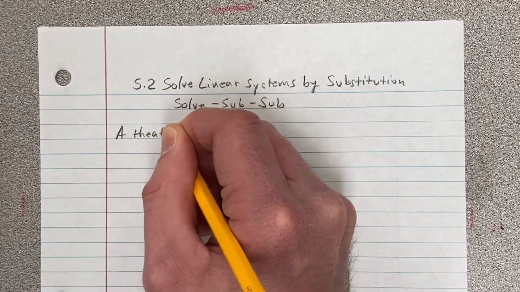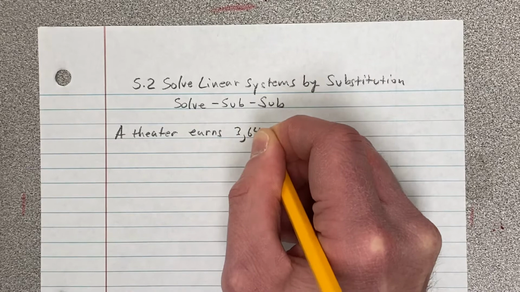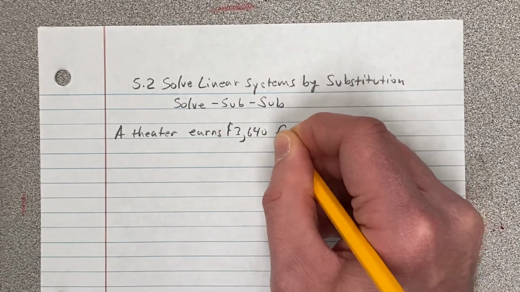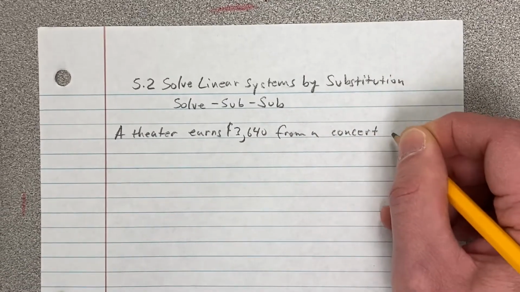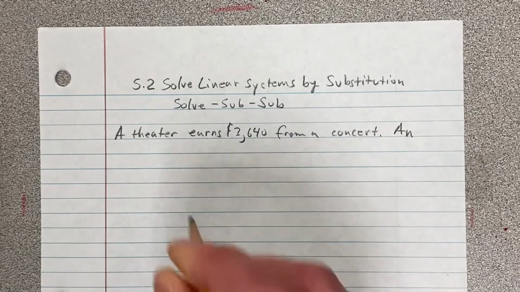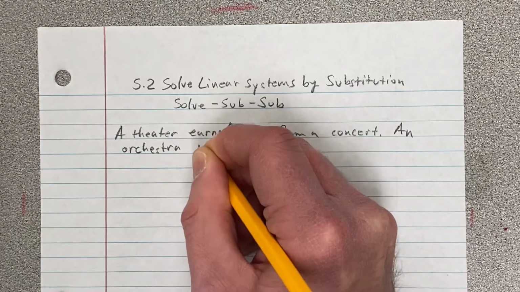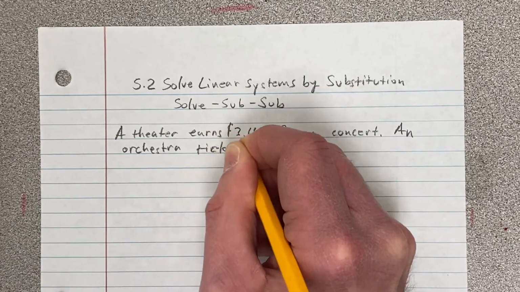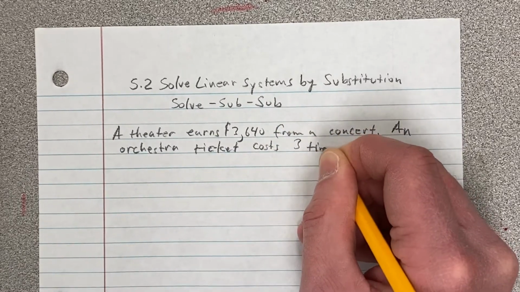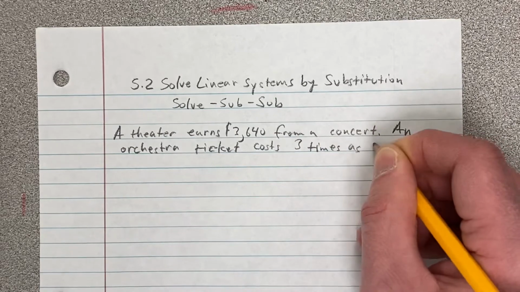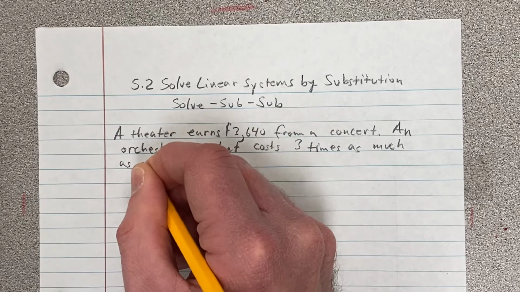A theater earns $3,640 from a concert. An orchestra ticket costs 3 times as much as a balcony ticket.